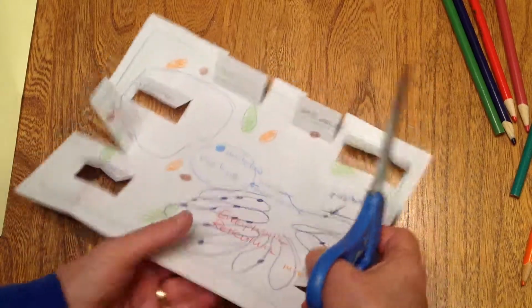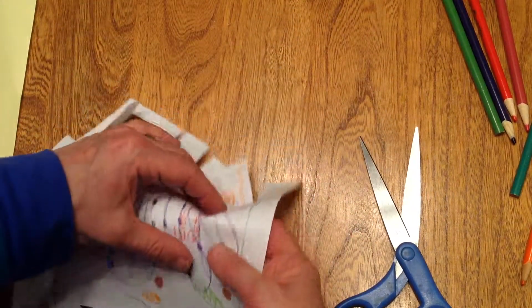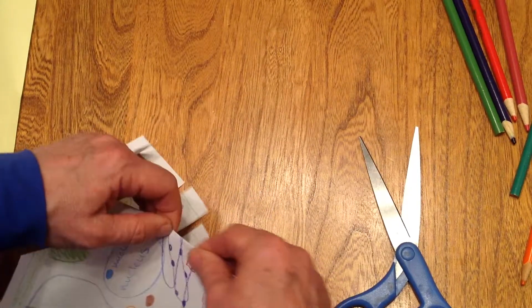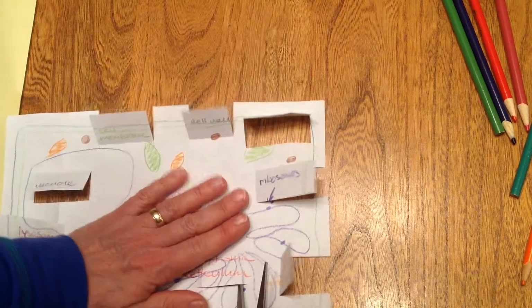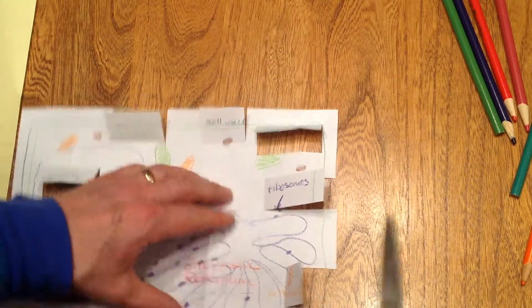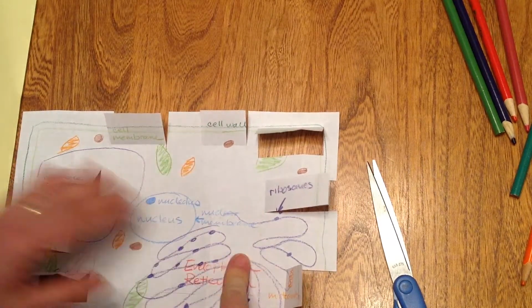The ER, endoplasmic reticulum. I'll make that a center flap as well. And let's go like that. And then we'll go straight up for that one. Straight over for that one. Flap up. Okay, let's see.